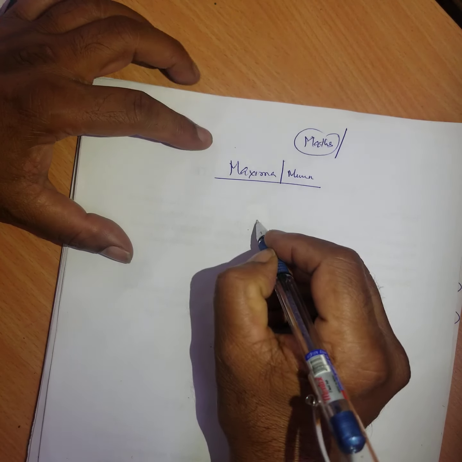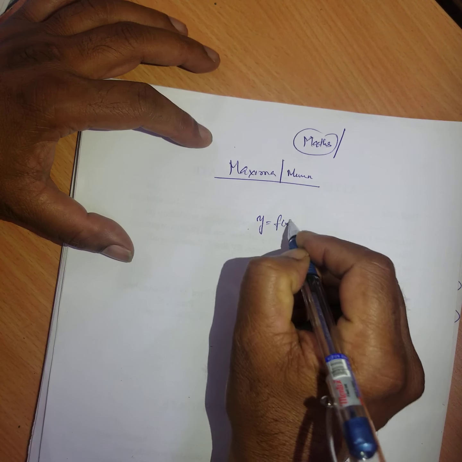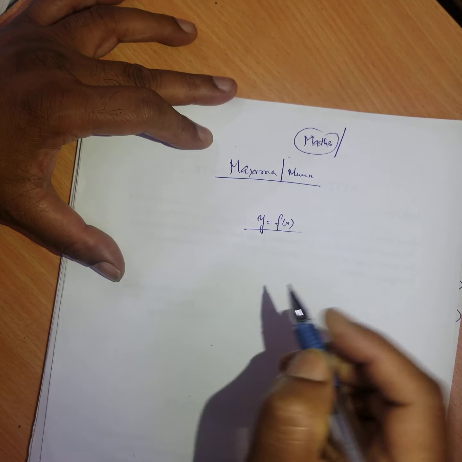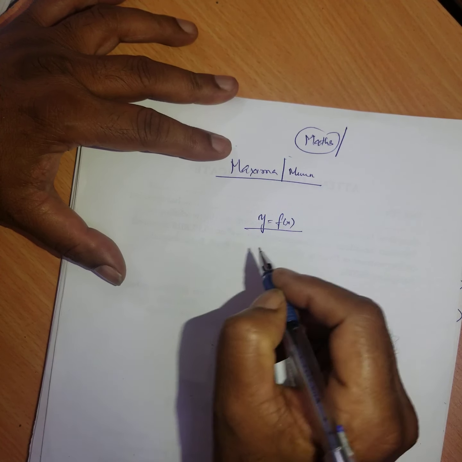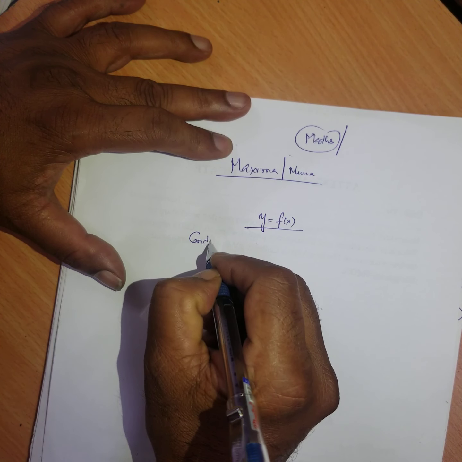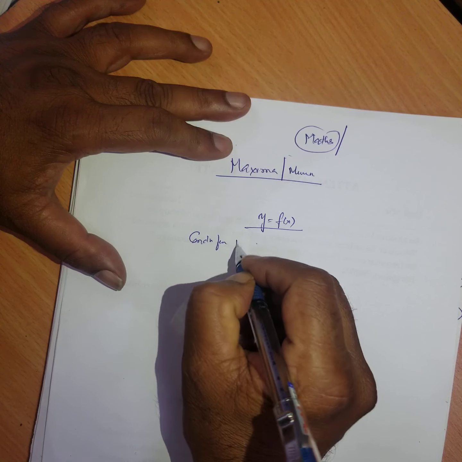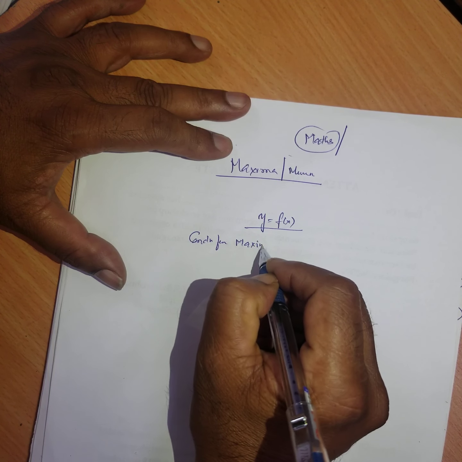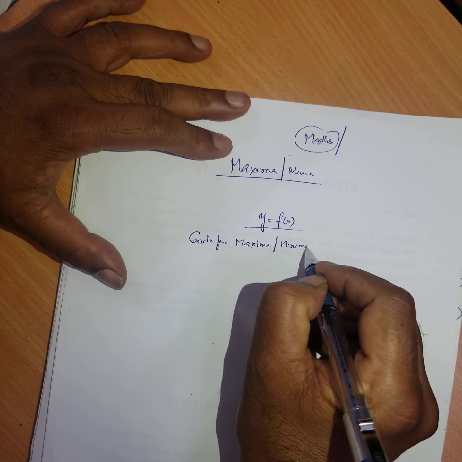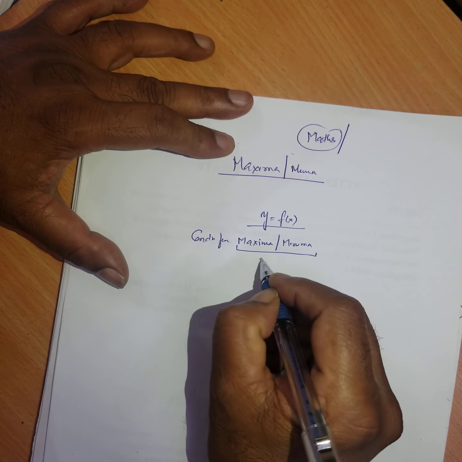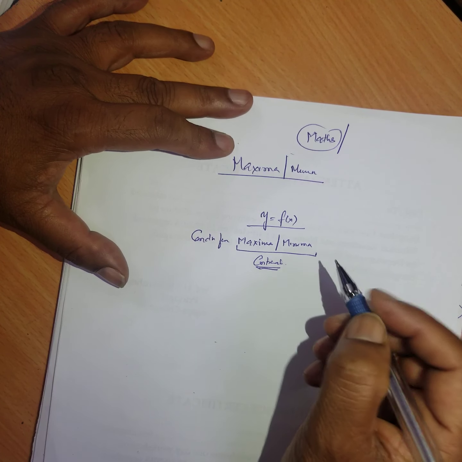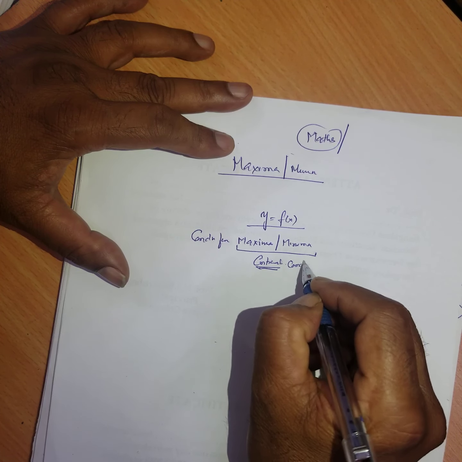For a function, y is equal to some function. This is mathematics: maxima and minima. Here y is equal to some function, right? Condition for maxima or minima, maximum value or minimum value. This is also called the critical condition, right?